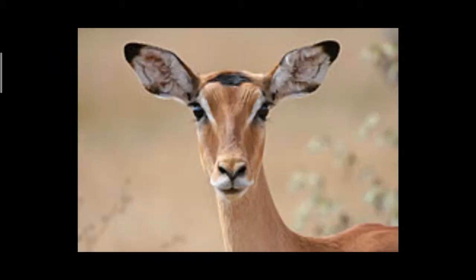Now look at this deer. Deer is a viviparous animal. Now can you give reasons for this statement? What are the reasons you can give? Yes, deer belongs to viviparous animals. Reason number 1, it gives birth to young ones. The second reason, pinna is present, or external ears are present. Now the third reason, hairs are covering the body. So deer belongs to viviparous animals.